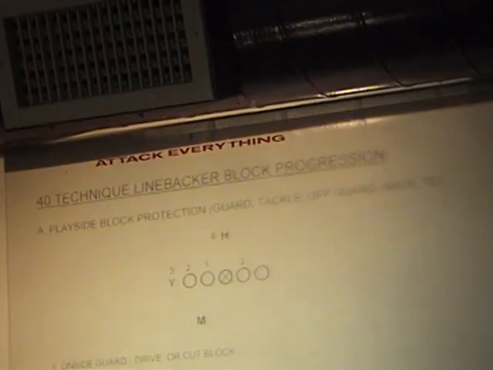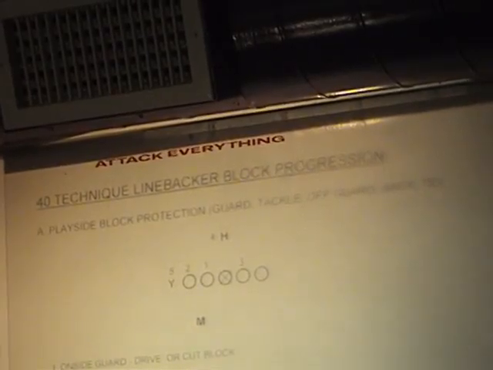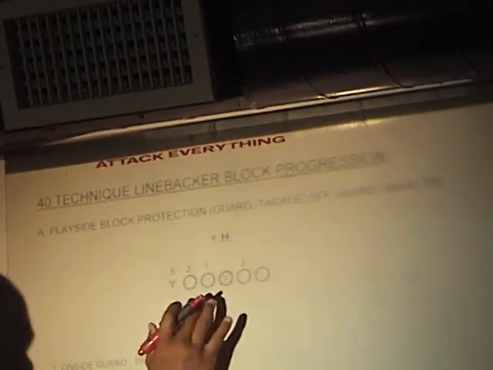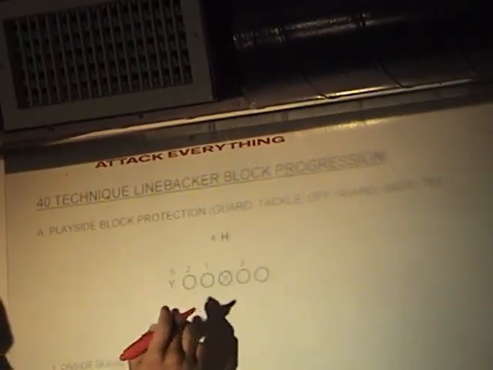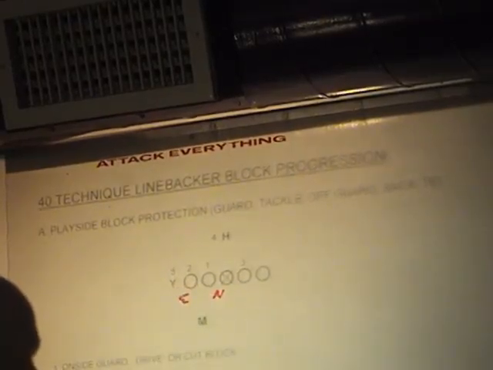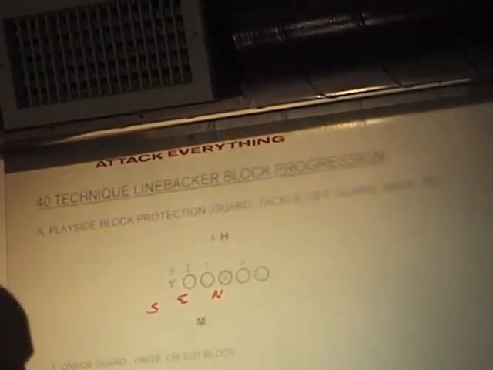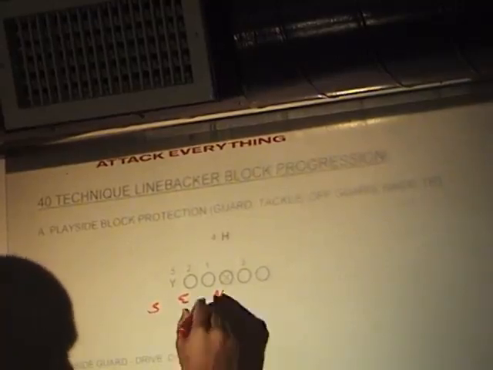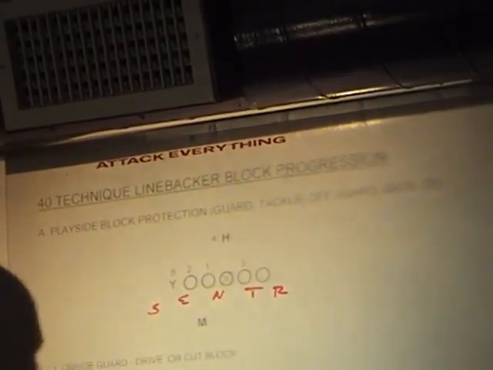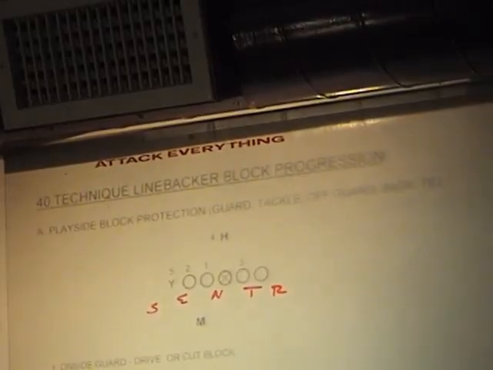The 40 technique linebacker block progression will be the first that we'll talk about. Our base defense is an under defense. In our under defense, to the tight end, to the Y, or their run strength, we'll have a nose guard, we'll have a 5 technique defensive end, and we'll have an S linebacker, a stub, and a 9 technique. Weak side, we'll have a 3 technique and free rush tilted off the hip of the offensive tackle. So we'll look like this.